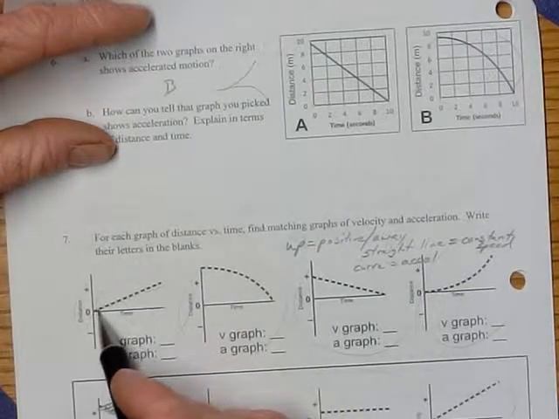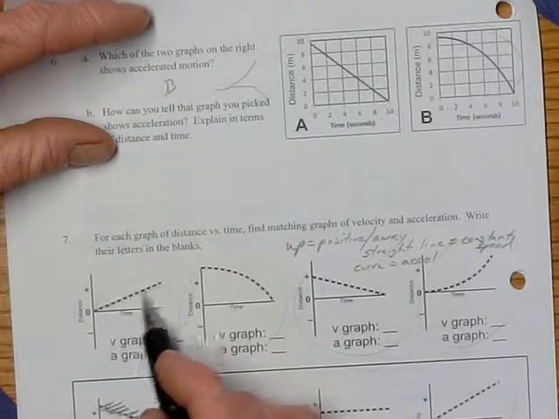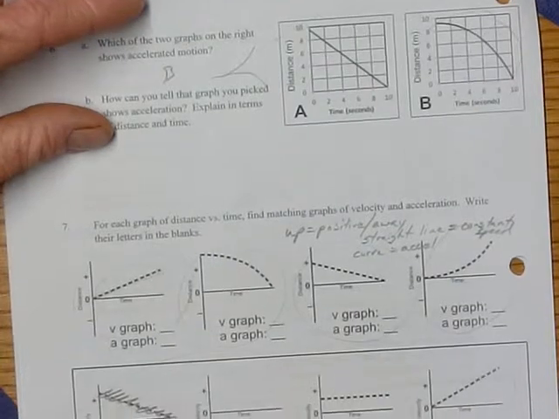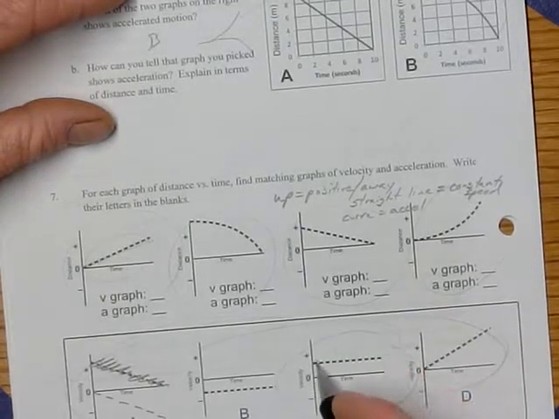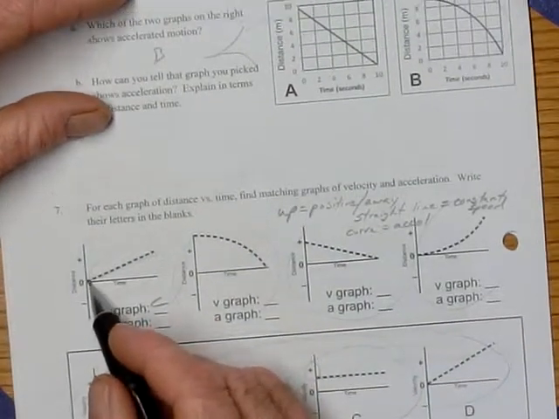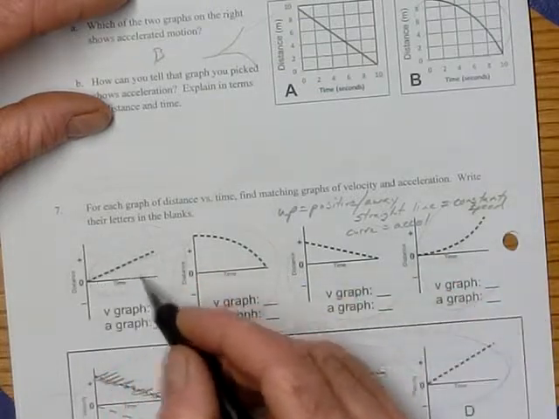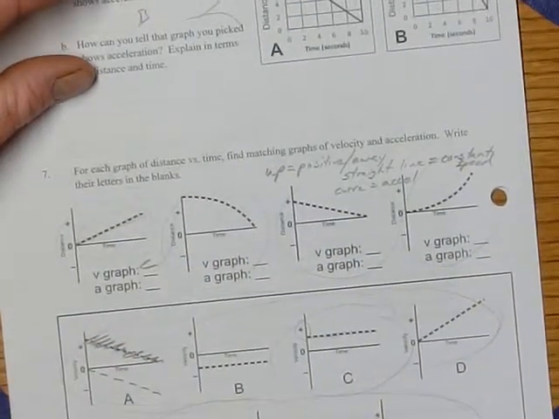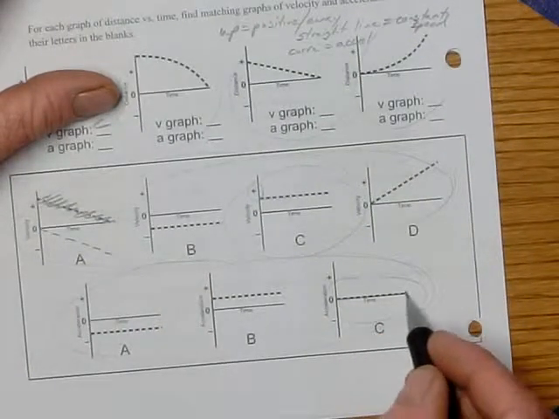Straight line. That means the velocity is not changing. This is constant velocity. It's walking away from the sensor, so it's positive. So we're looking for a velocity graph that's constant, meaning the same velocity, and positive. This is the one. It's up in the positive area, and it doesn't change. Now, since the velocity is constant, we know there's no acceleration. Acceleration would be a curve. So we look for the acceleration graph that is nothing. And that's this one. There's no acceleration the whole time.